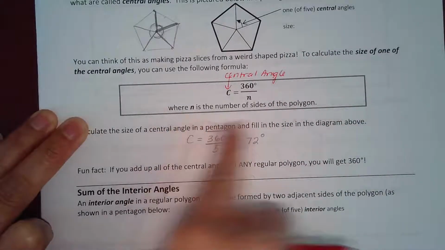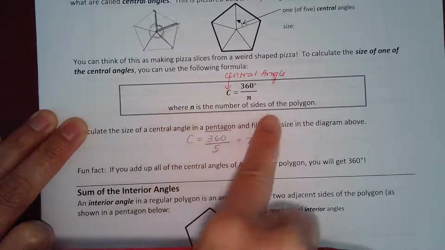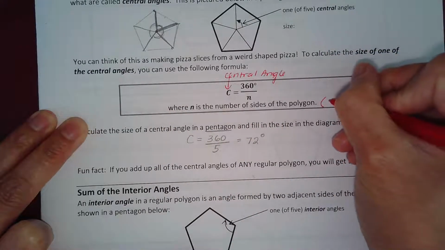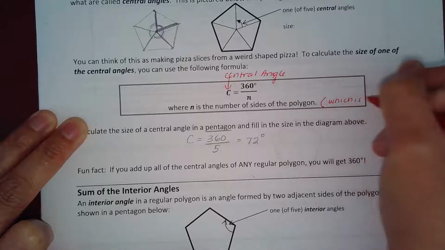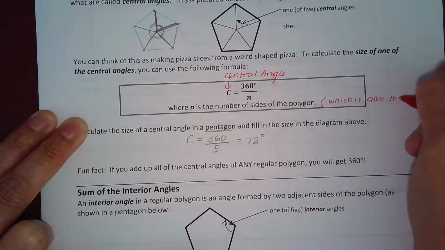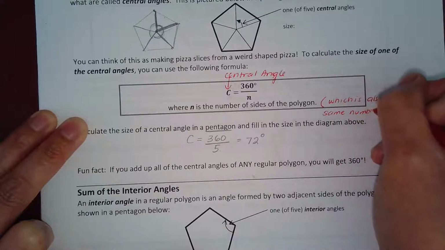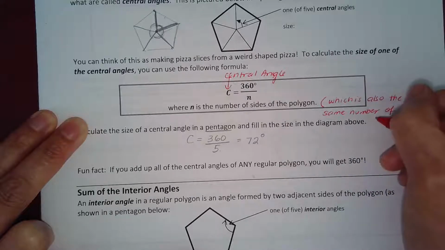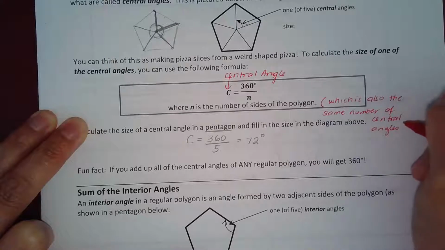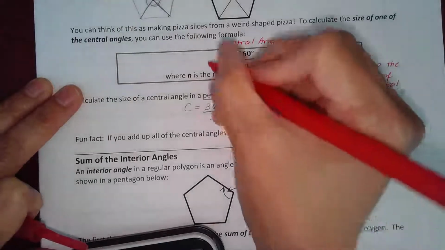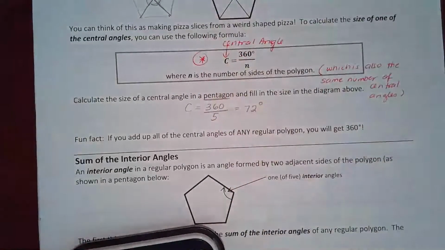I'm just going to add more to it, where n is the number of sides, which is also the same number of central angles. Okay, I just wanted to add that piece. Here's a formula. Put a star beside it so I know.